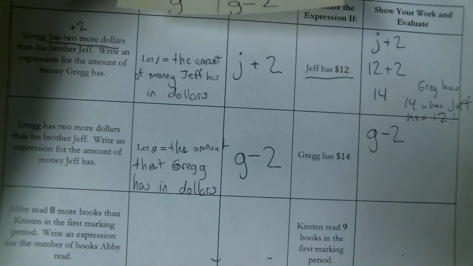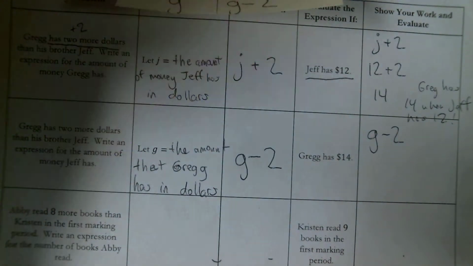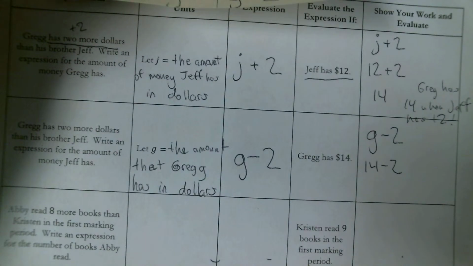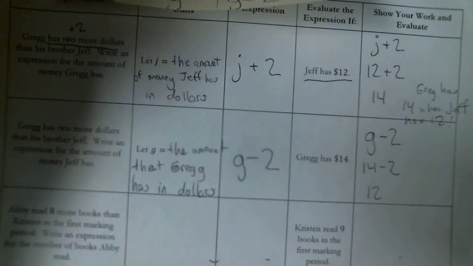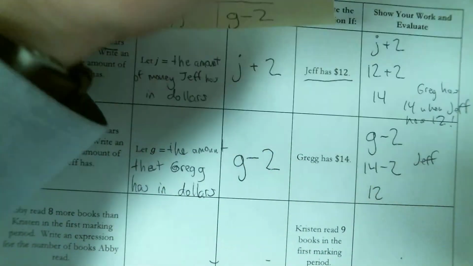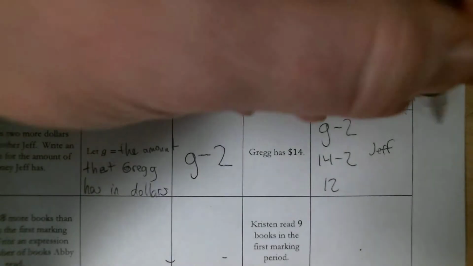Now let's evaluate. So when Greg has 14, I'm going to change that G into a 14. And so obviously I can see when Greg has 14, his brother Jeff has 12. So I can say Jeff has 12 when Greg has 14.